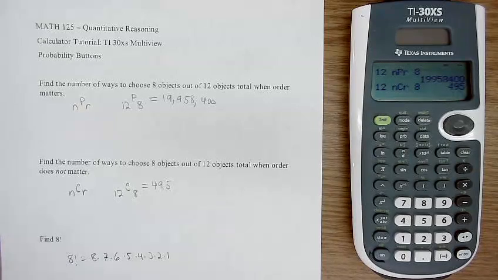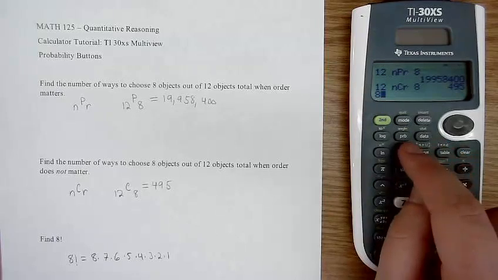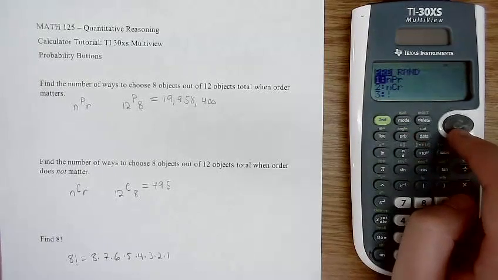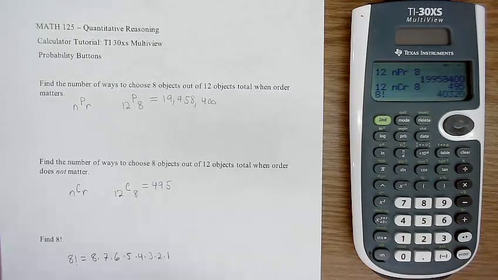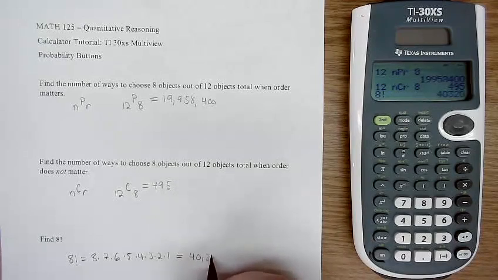So we have, again, a button to make our life easier to do these. If I go into my calculator, I'm going to first tell it what I'm going to be factorialing, 8, and I'm going to hit the probability button, PRB, and now it is my third option, so I'll arrow down twice and get the factorial, the exclamation point, and hit enter. So now I have 8 with the exclamation point, the factorial. I'll hit enter again to find the number, and this is 40,320.